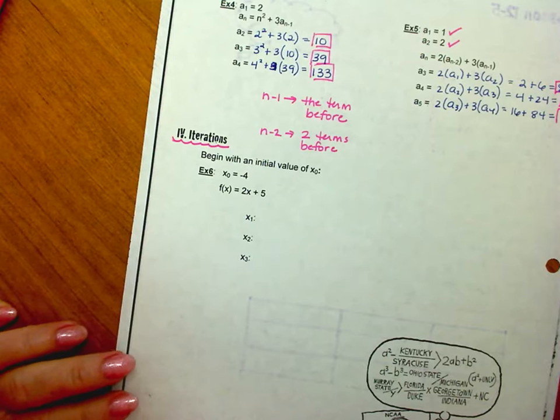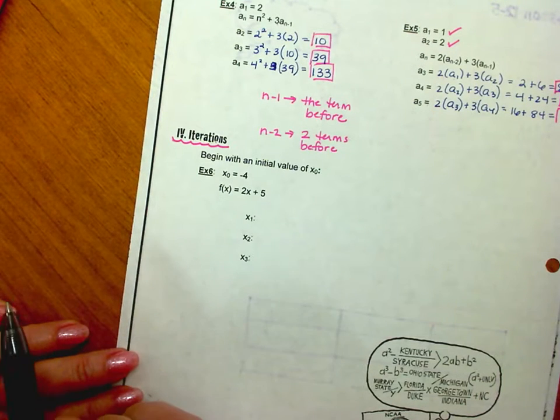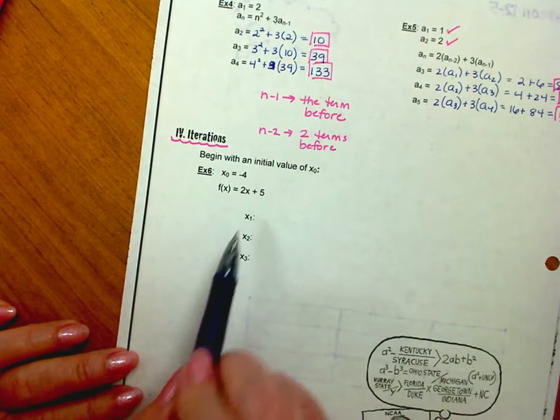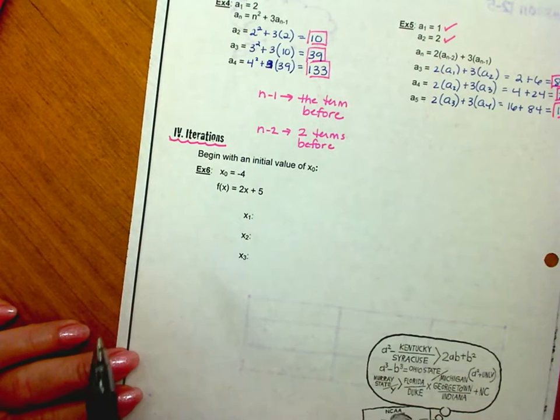But iterations are repetitions. Okay, so if you iterate something or reiterate something, then you're going back over what you did before. Okay, so that's what this is. Only in math, our first term is going to be x sub 0, and that's our given. And so then when we want to find the first 3 iterates, we're looking at x sub 1, x sub 2, and x sub 3. And we don't use the a sub n's anymore. With iterations, it's always the x's.